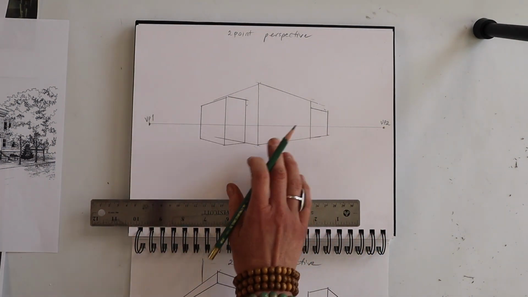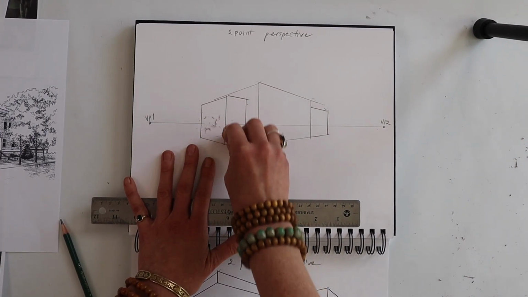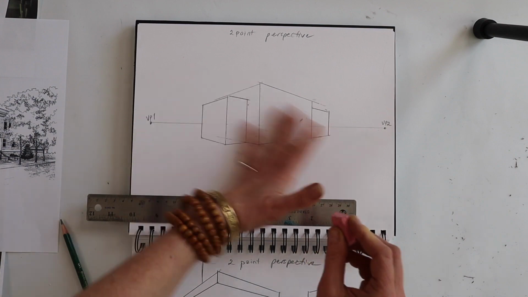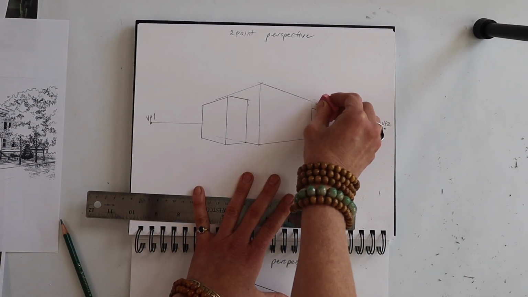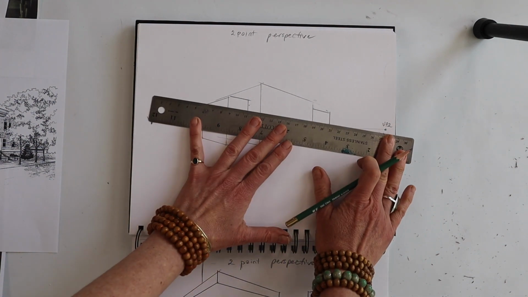Now, at this stage, it's a really good idea to erase, for example, the horizon line or any other lines that extended too far, so that you don't get too confused as you go about drawing this, right?